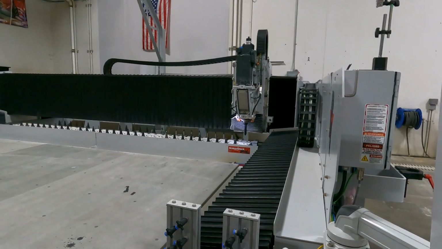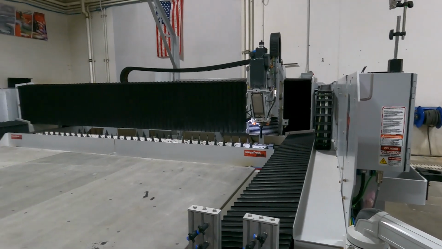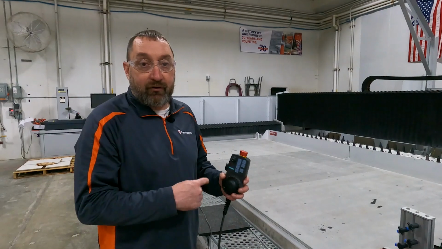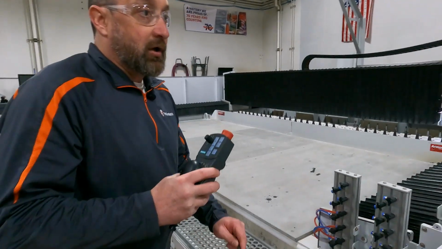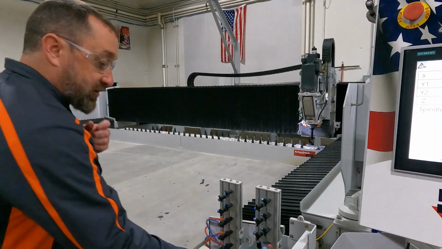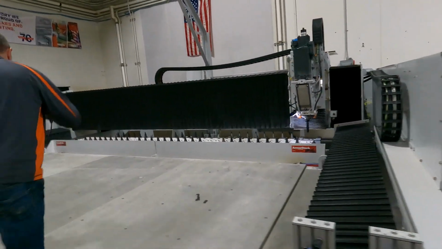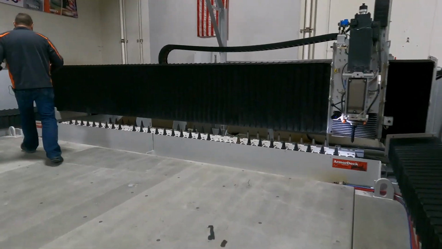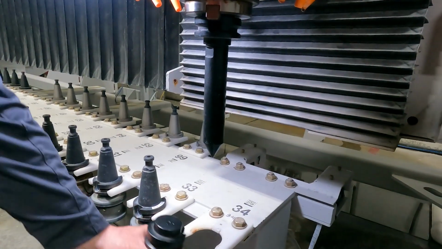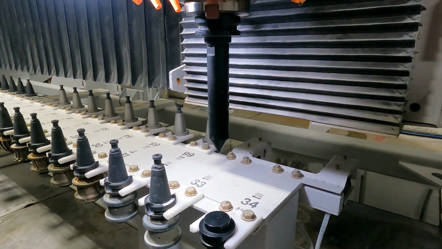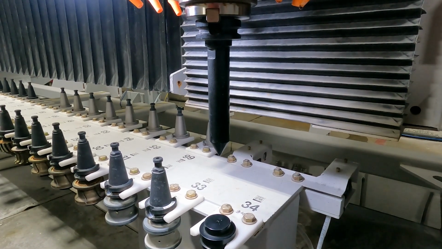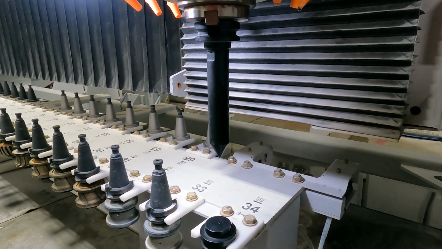If you are having issues with the pendant reaching all the way over the tool pocket, we do have an extension cable that you can add on to your existing pendant cable. I'm going to move the jig over to our last pocket and get that lined up there.